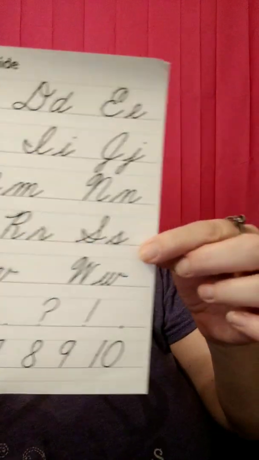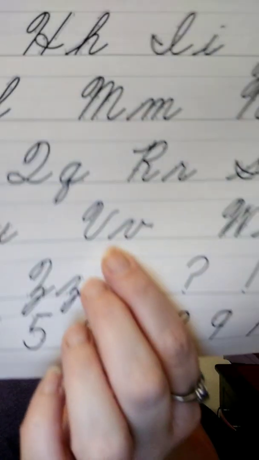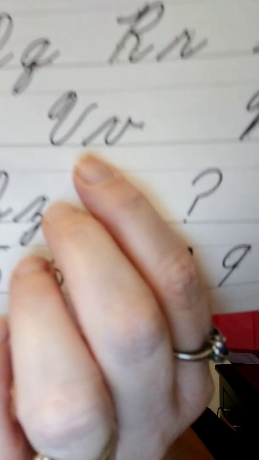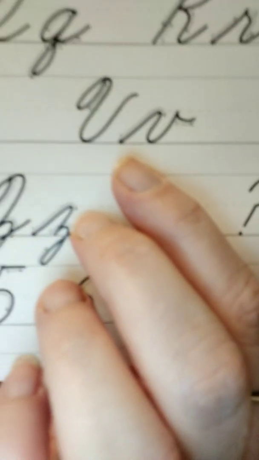I know what you can do. I think I put this in everybody's folder. Should be the cursive page. If you have this, I want you to write cursive V on a blank piece of paper. I'm trying to get it close enough so you can see the directional lines. Can you see the directional lines?